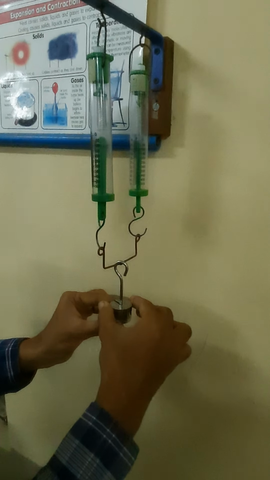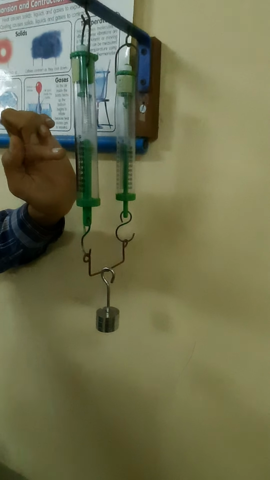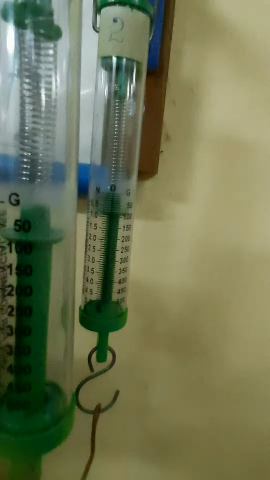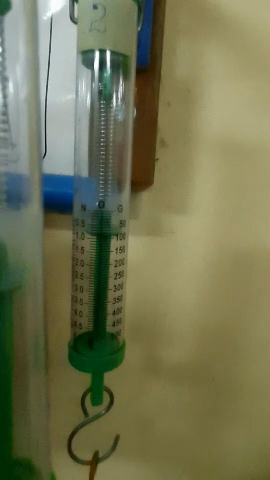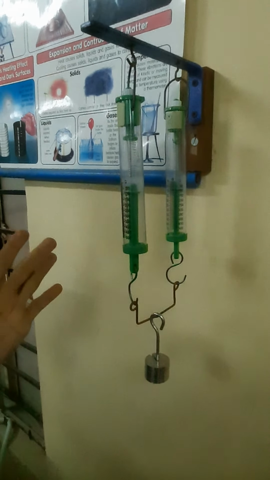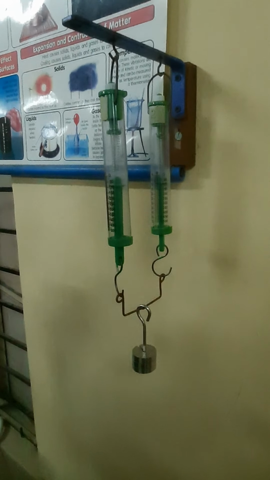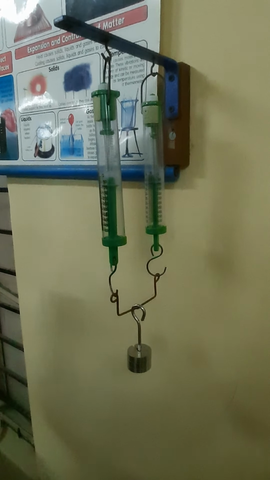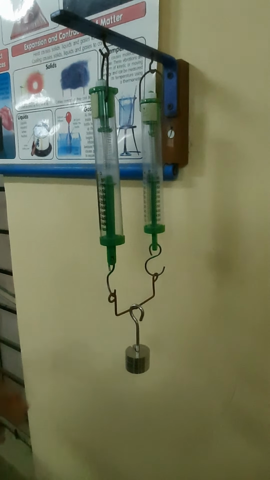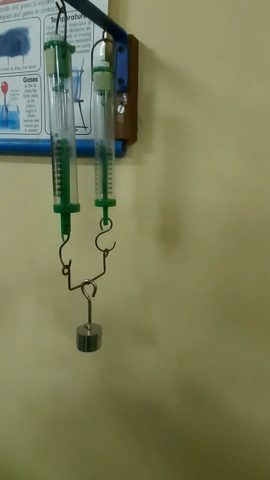If you put another 50 grams, total load will be 100. Note down C here. In the first spring, it is 0.8 centimeter. In the second spring also it is 0.8 centimeter. Second one is D. Again, by using the formula you can find spring stretch and K parallel. Okay. Finally, you have to find out average of K parallel. You have to repeat the experiment. Continue with the experiment by putting another 50.